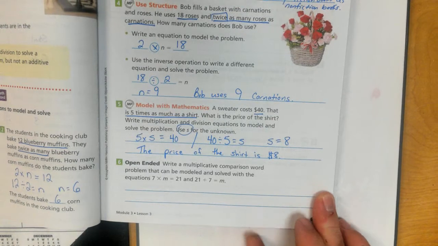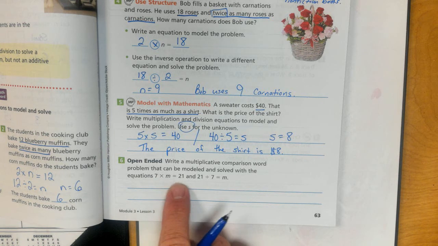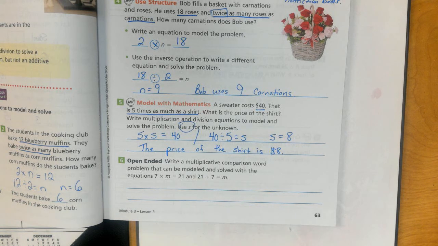Alright, now, number 6 says open-ended. Write a multiplicative comparison word problem that can be modeled and solved with the equations 7 times m equals 21, and 21 divided by 7 equals m. Alright? So you could have lots of different examples for this. Okay?